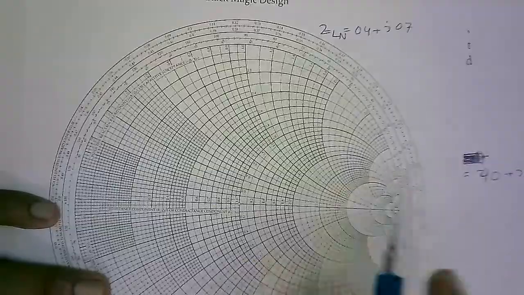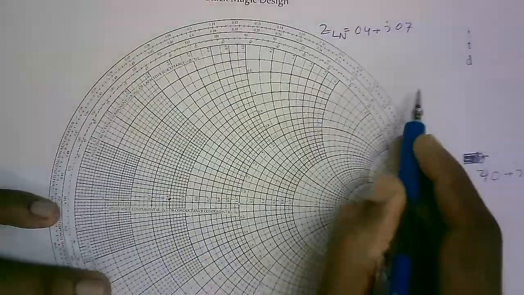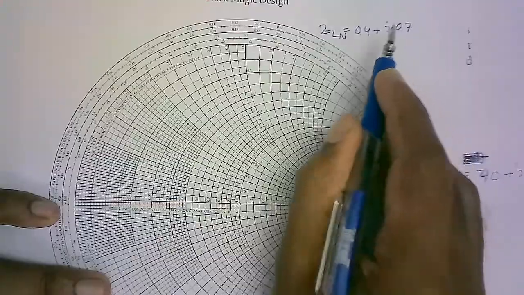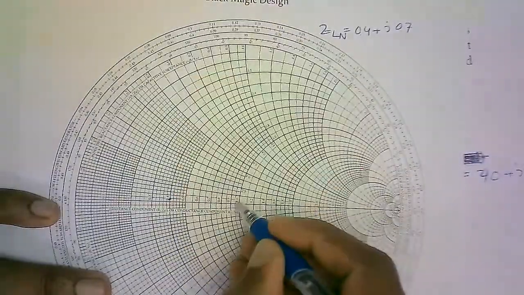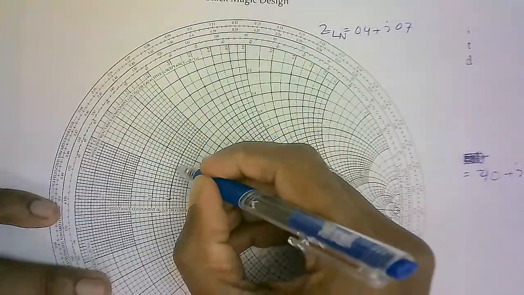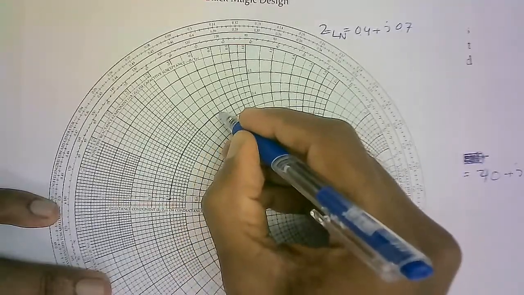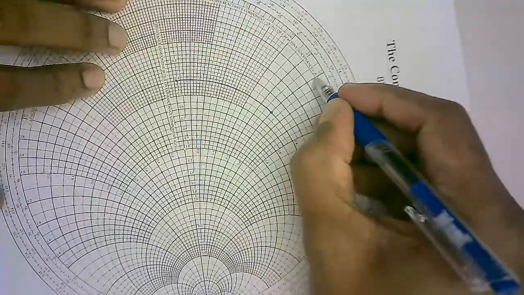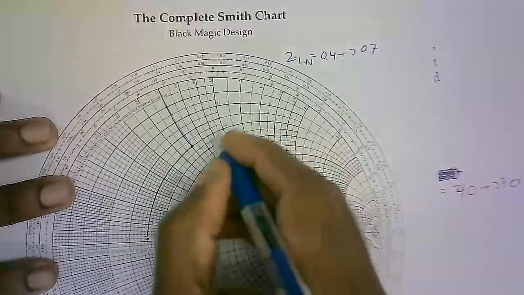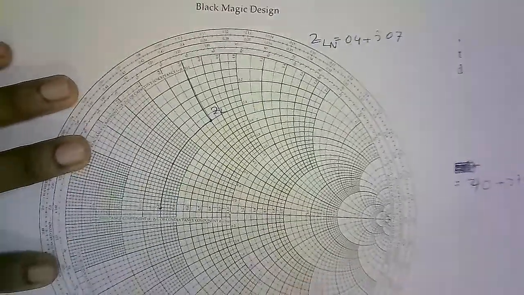So 0.4, we look at 0.4 first. This is the 0.4 point, and then we look at 0.7 for the imaginary part, which is positive, so it means this side. We find this 0.7 here and try to go on, and we stop at 0.7. So this is our point. We already found our ZL here. So this is ZL normalized actually.